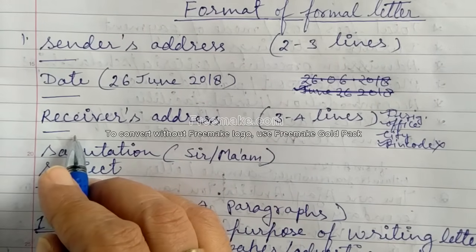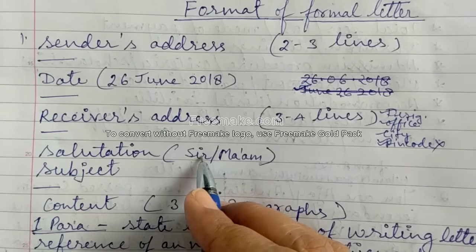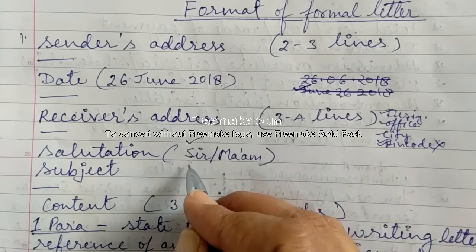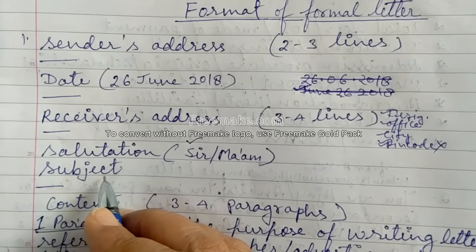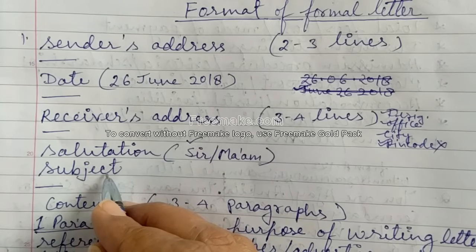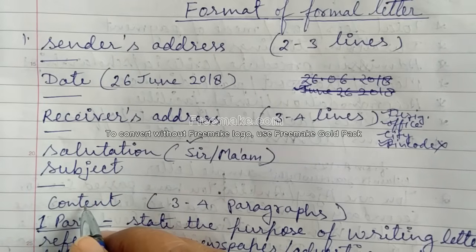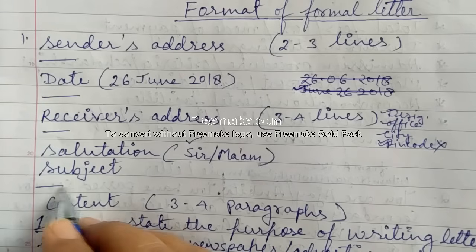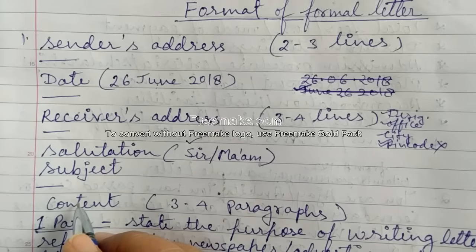Then leaving a line, we should write the salutation, and in the salutation, we always write sir or ma'am. Any one we should write. Mostly we write sir. After that, we should write the subject, and the subject is a part of the body of the letter. That is why we should write it just before the letter. After the subject, we leave a line just to make our letter look neat. Otherwise, it will look very congested. So before starting the body of the letter, we should leave a line. And then we should start writing the content.